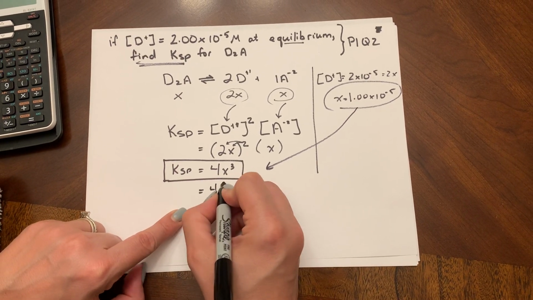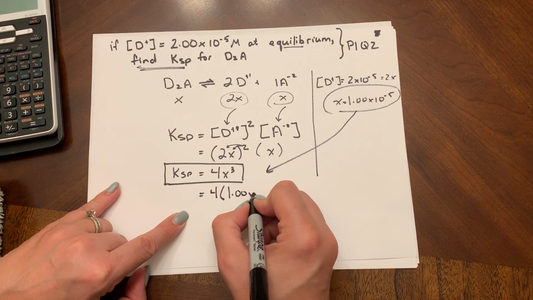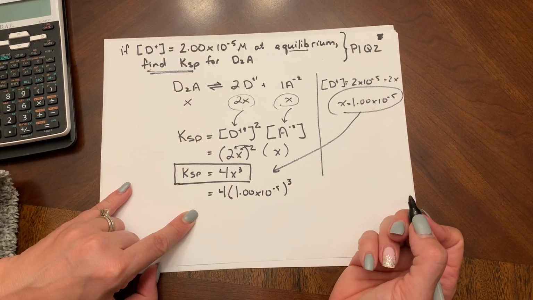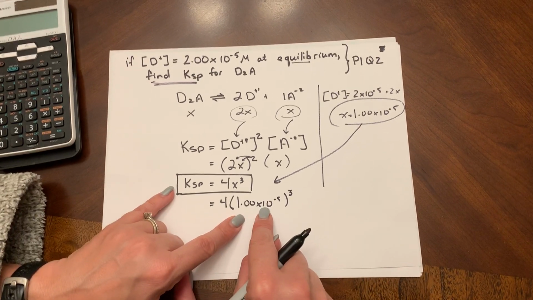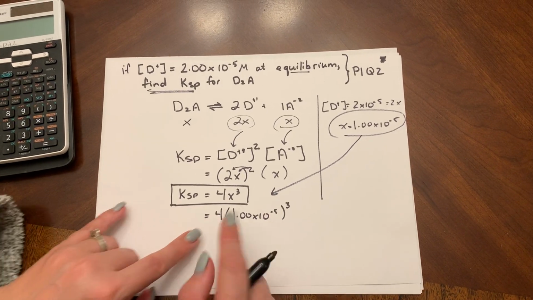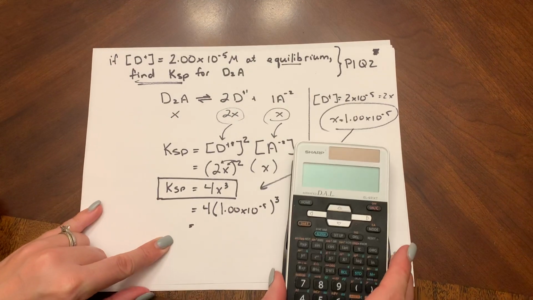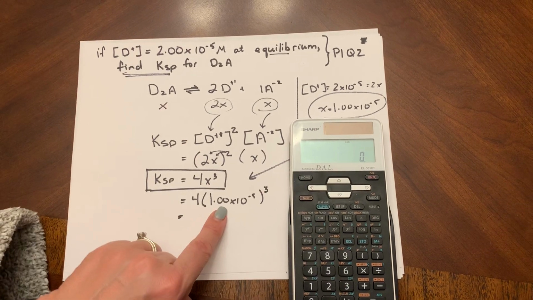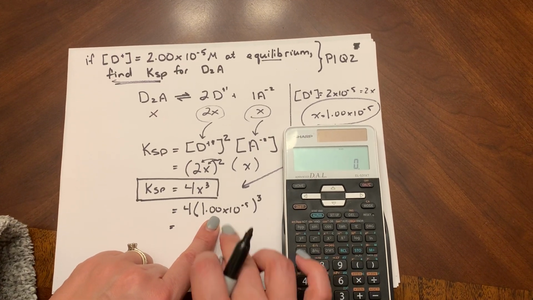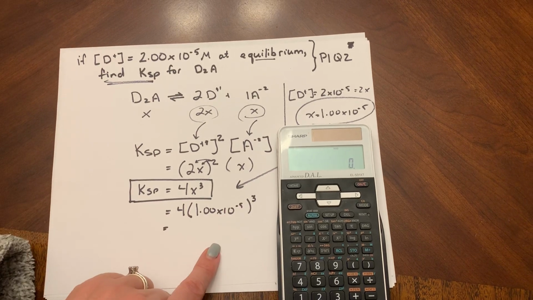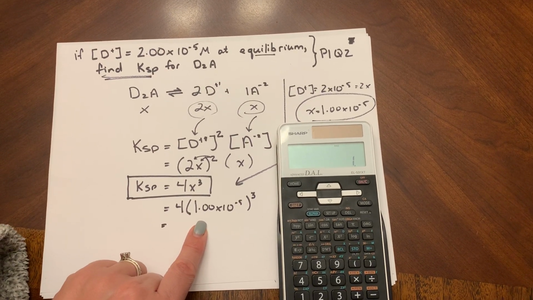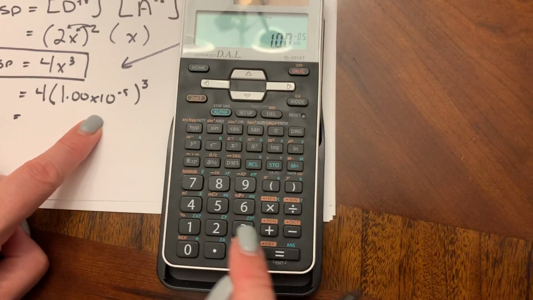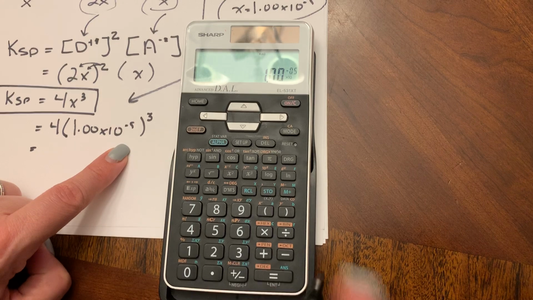So I'm going to have 4 times 1.00 times 10 to the minus 5 cubed. Okay. Correct order of operation says you cube this first and then multiply by 4. So on your calculators, just practicing showing you how to use your calculators, although those of you who do a lot of exponents will already use your exponent rules, but just a little practice here. 1.00, I'm going to use the EE button for the times 10 to the minus 5, because I don't want to write times 10 to the power of.